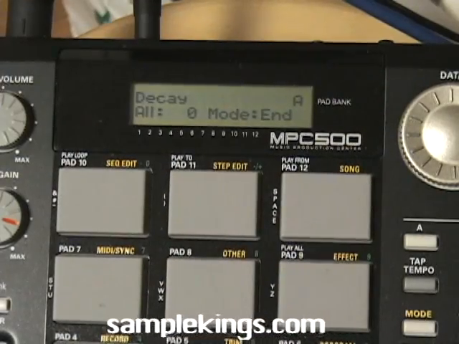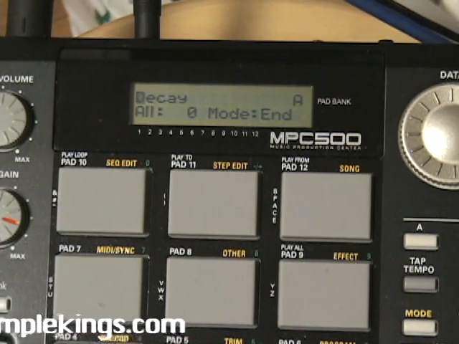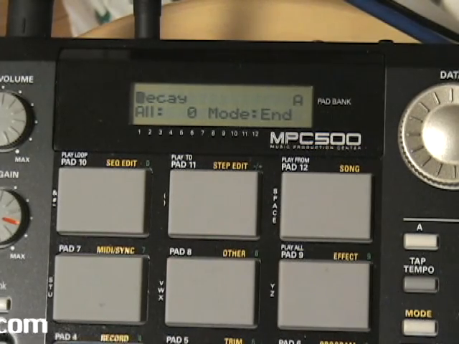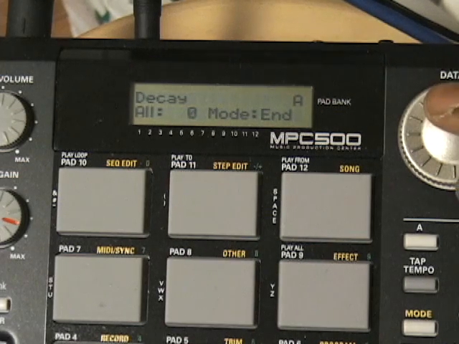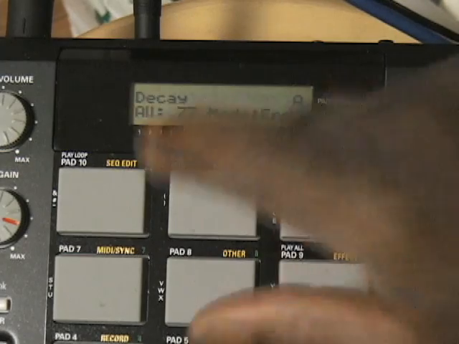Okay, here we've got our decay. This is a unique feature also. Now here I can decay. Before we had this attack where it just keeps rising up to the full level. Here, it's the opposite, but with another feature. I can go here to, let's say, 70.